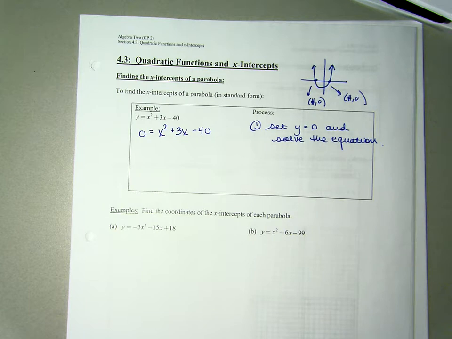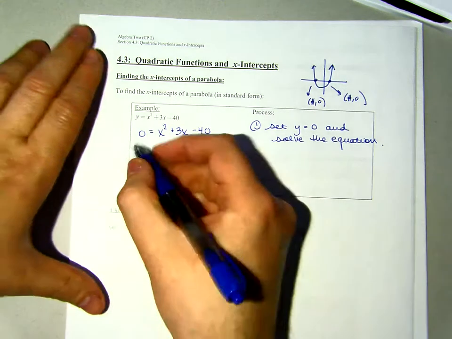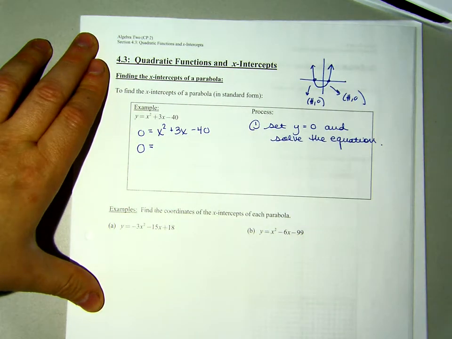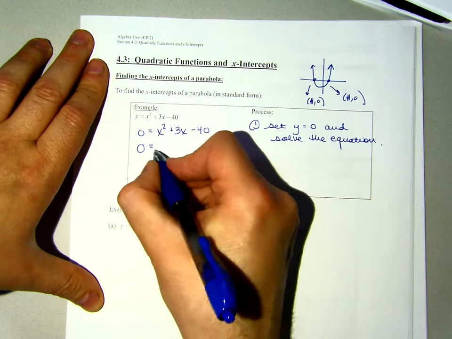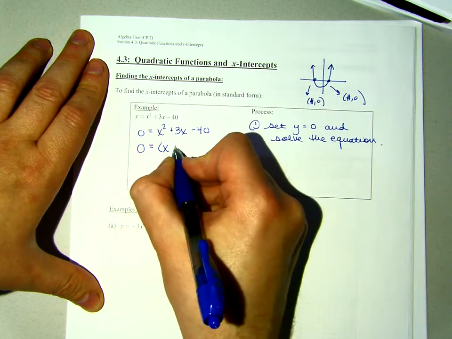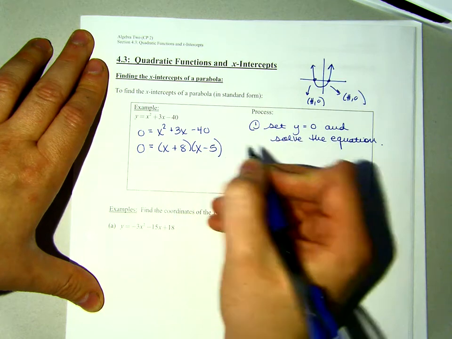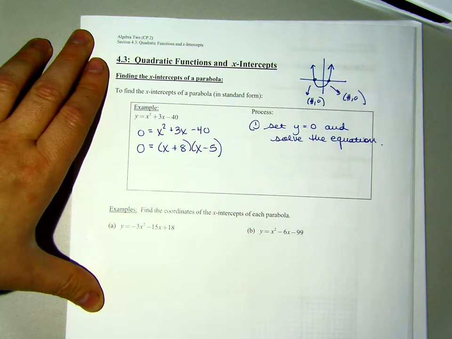That's not a bad one to factor. Go factor that thing. Okay. Does that look like you're factoring?